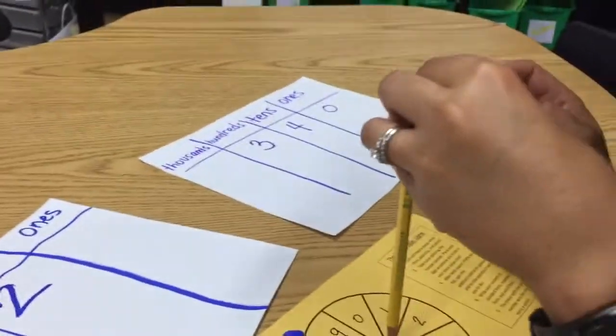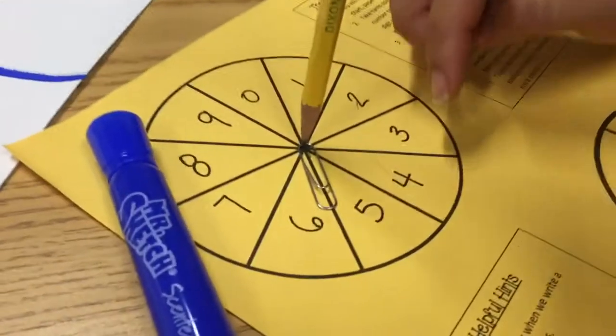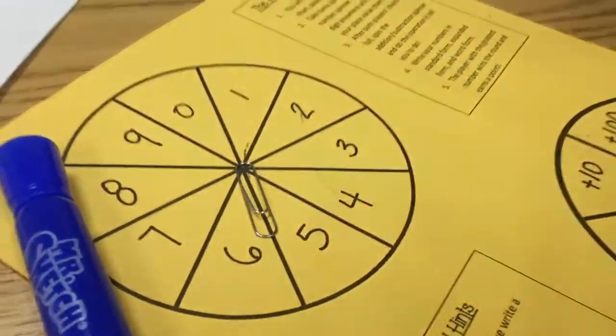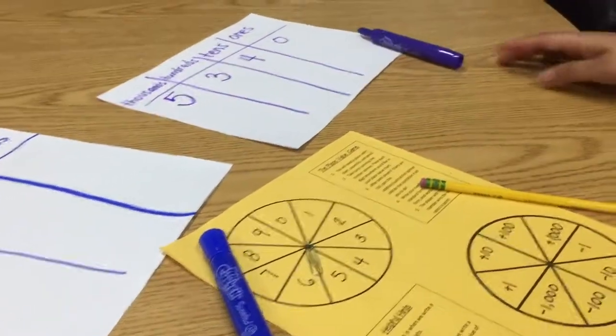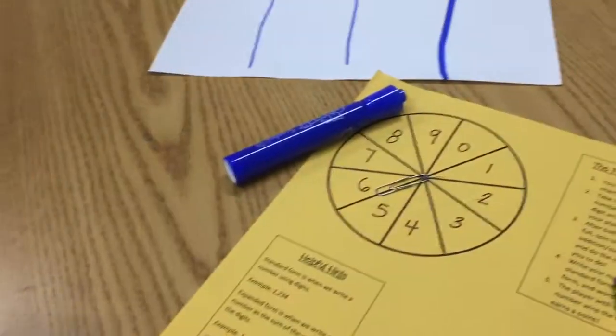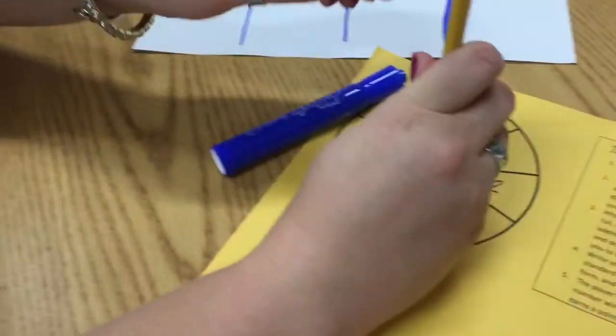Oh, it looks like I got a line. So I'm going to take the lower number because that's what you did, Miss Huddle. Good job. 5,000 is 5,000. Good job. All right, I have to determine how many ones I have. All right, here we go.